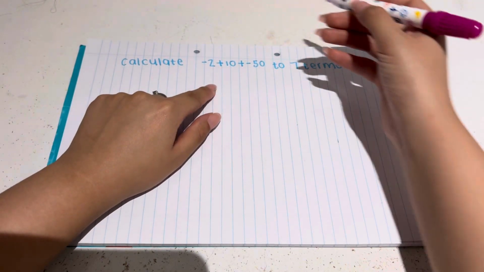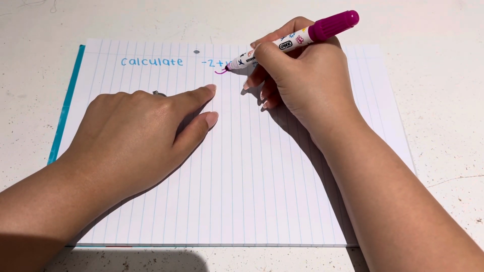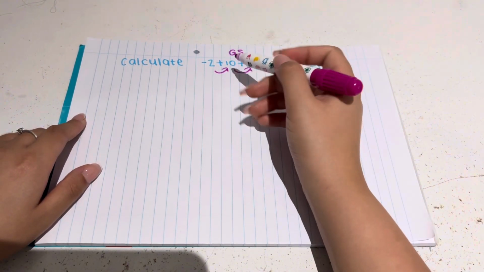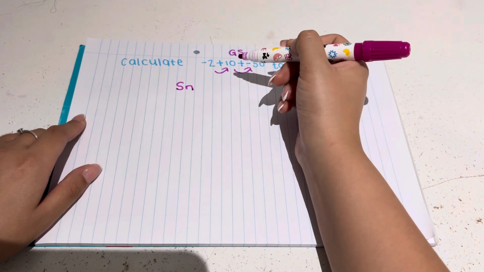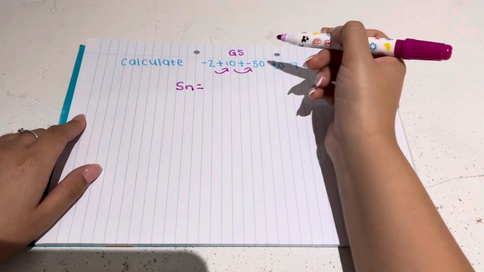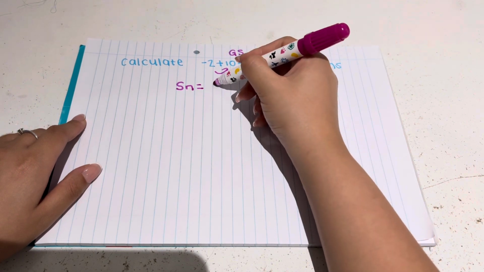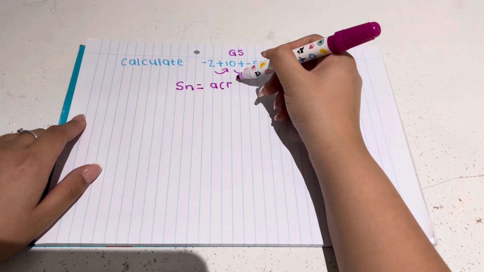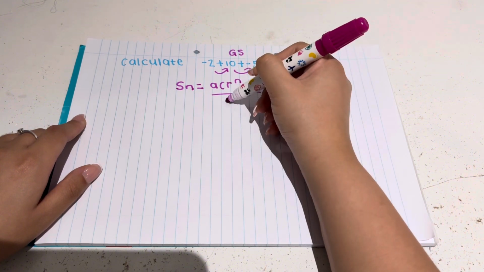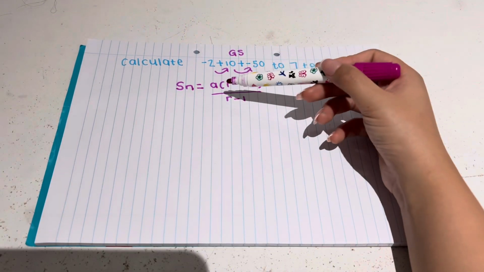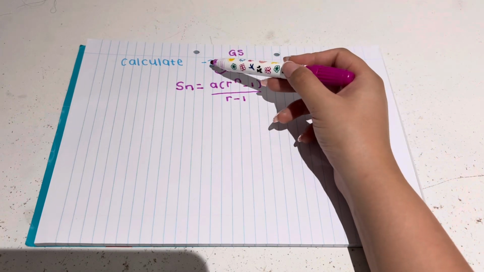Because we're doing the summation, we are going to use the Sn formula. Sn for a geometric series is a multiplied by r raised to the n minus 1, all over r minus 1. The value of a, the first term, is negative 2.